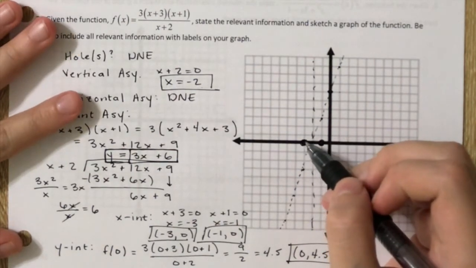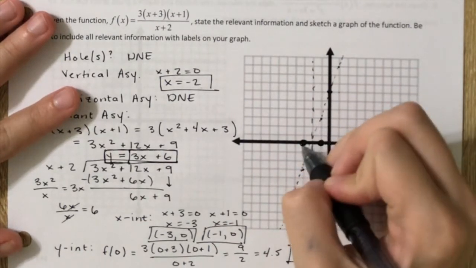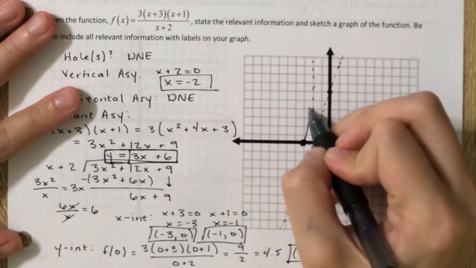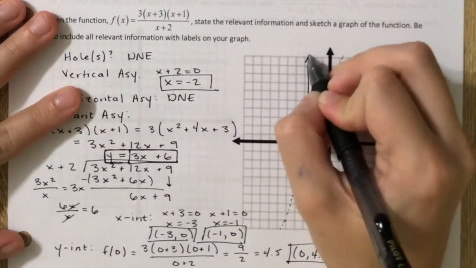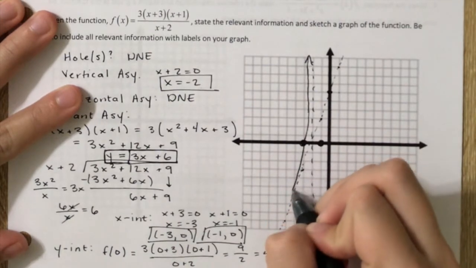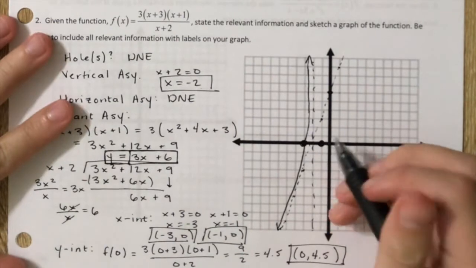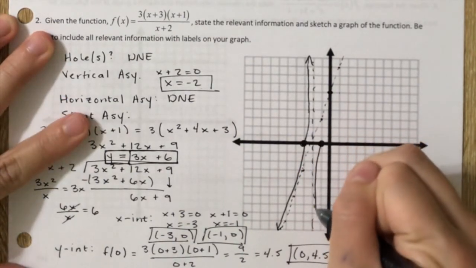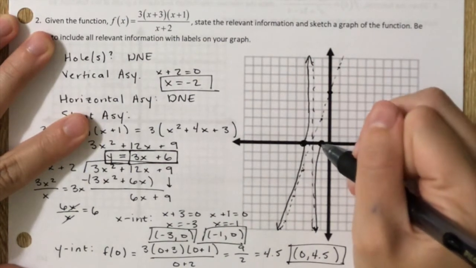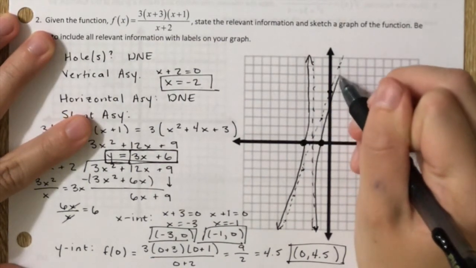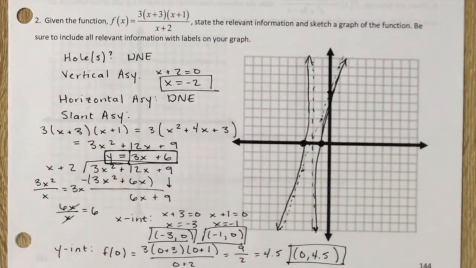If we have a point here, it means we have to be in this section of the coordinate plane. So we approach this vertical asymptote, and we approach this slant asymptote. Similarly here, we're approaching this vertical asymptote and this slant asymptote. So our graph looks like this. It's kind of a skinny graph.